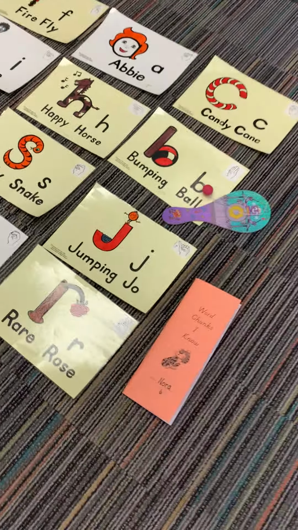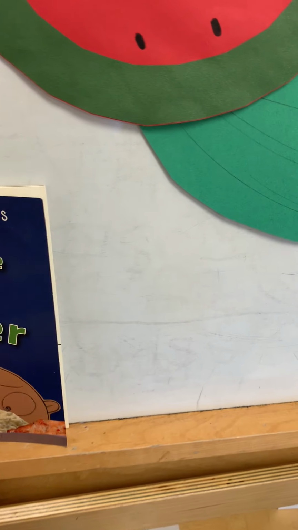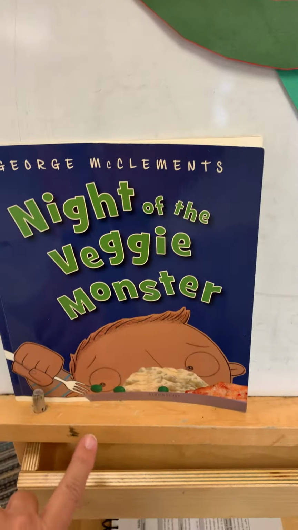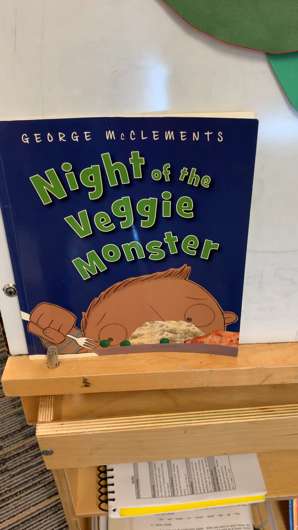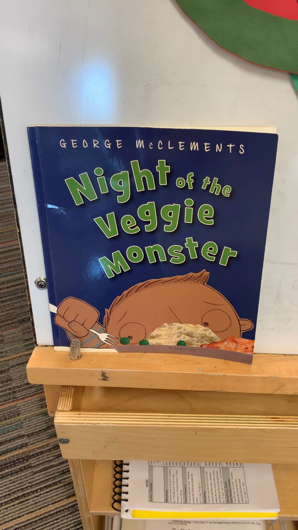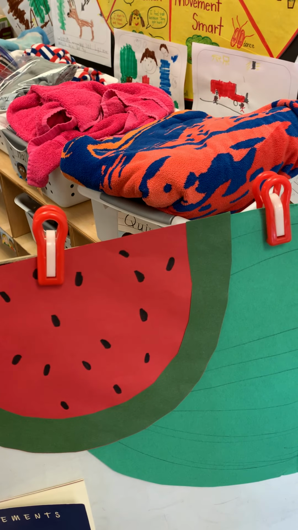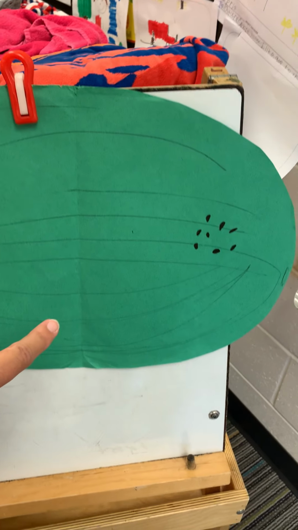Then writing we started this week. Last week we actually read this story, Night of the Veggie Monster. It's all about this young boy eating one pea, and he has like a fit trying to eat that one pea. And in the end of this story, it's kind of a surprise because he realizes it's not so bad. So we talk about how we have seed stories, and then we can have watermelon stories.